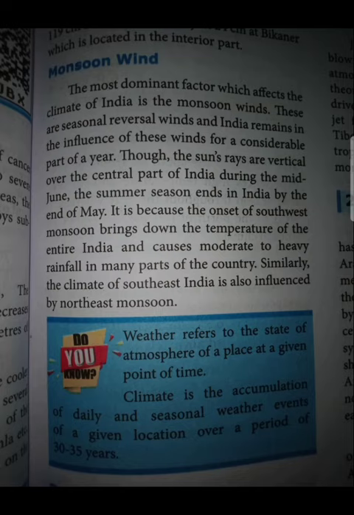And here we move on. Use this fact: the rainfall of 119 centimeters decreases to 24 centimeters at Bilkenar, which is located in the interior part. Monsoon winds, as I said, have an influence here for a considerable part of the year.